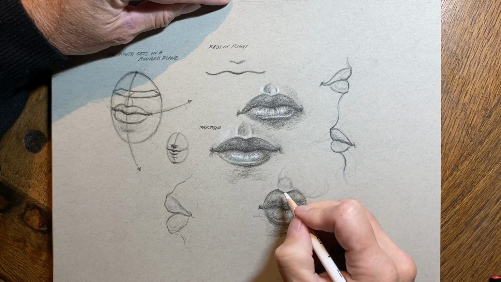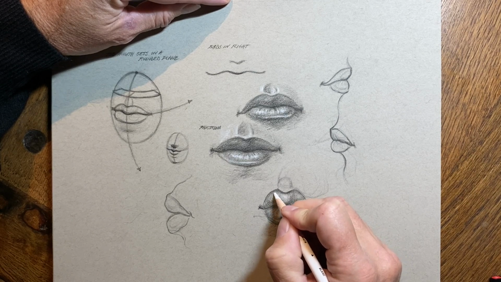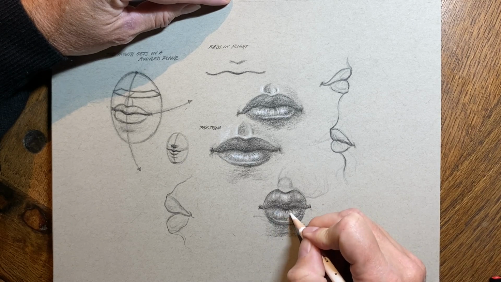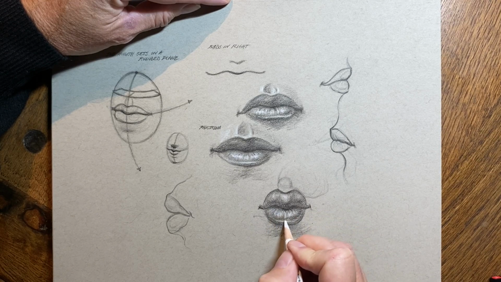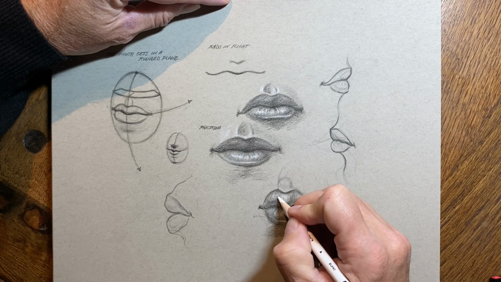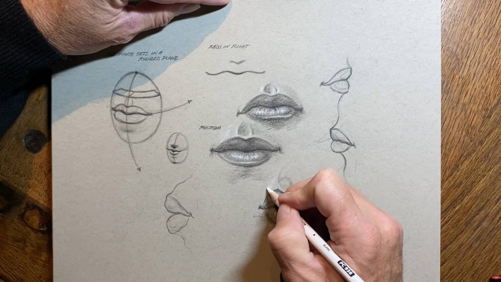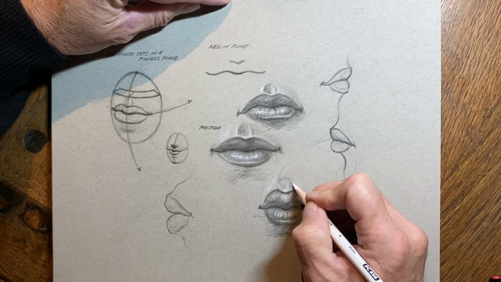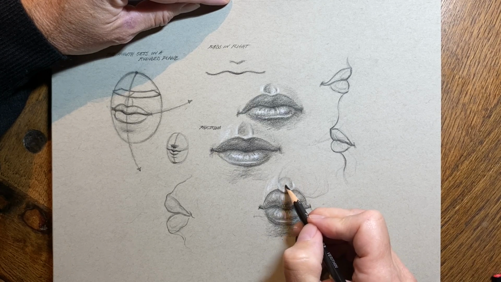And now we're going to have a little bit of light up in here, a little bit of light up in there. We'll have highlight through here, through there. A little bit of light on this edge in here, and on the philtrum area. And let's get a little tone in here.